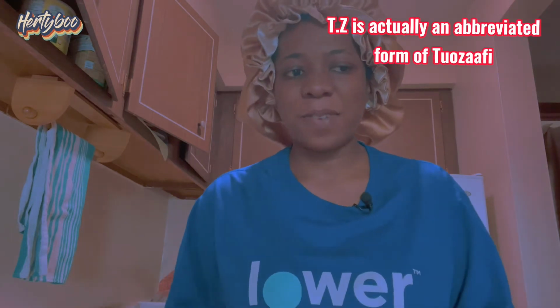So guess what you're going to be doing today? Guess what? Today I'm going to be preparing a Ghanaian traditional meal called TZ. Others call it ewedu. Others call it Tuo Zaafi. But whatever be the case, it's a Ghanaian traditional meal, and this meal originated from the northern part of Ghana.